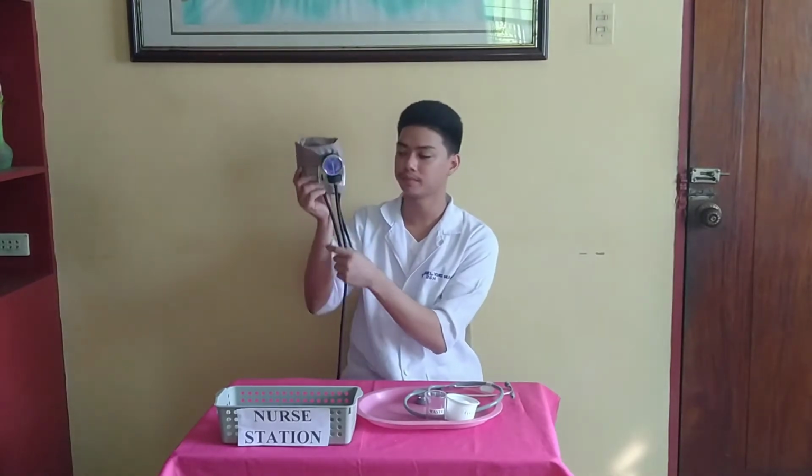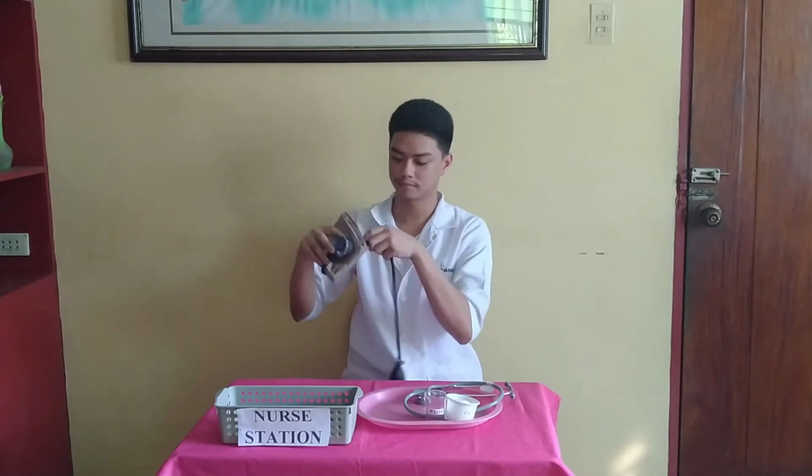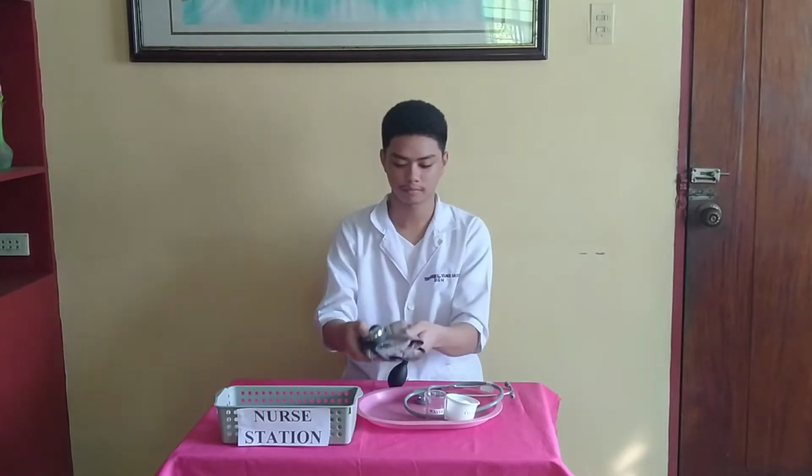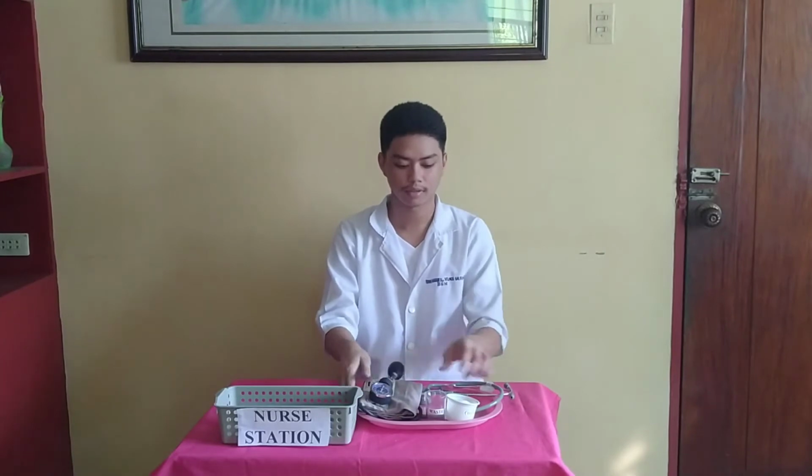For the planning for these procedures, we must assemble the equipment and supplies that we will need. The equipment and supplies that we will need in these procedures are first, the stethoscope, next, the blood pressure cuff, and the sphygmomanometer, and lastly, alcoholized cotton swabs.